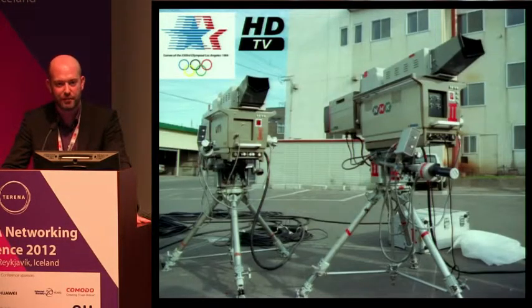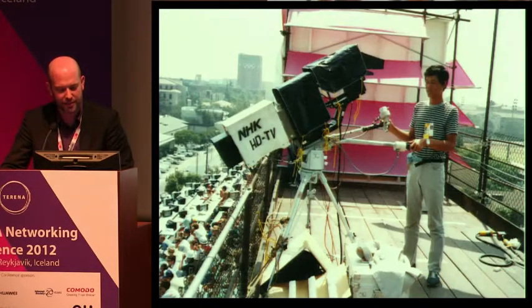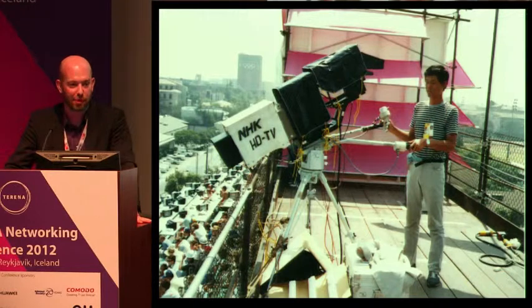NHK have also been involved at the forefront of television technologies for a long time. In 1984, they filmed the whole of the Olympics in the first HD cameras. Unfortunately, the only people able to watch the Olympics in HD in 1984 was 2 guys in the back of a van. So since then, I believe some people have watched it in HD, but at the time it was of relatively limited use. So this was one reason why the BBC and NHK were very keen this time to make this a public event and to invite as many people as possible to see the content.